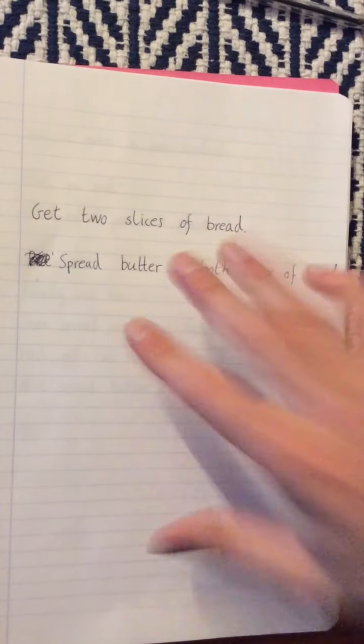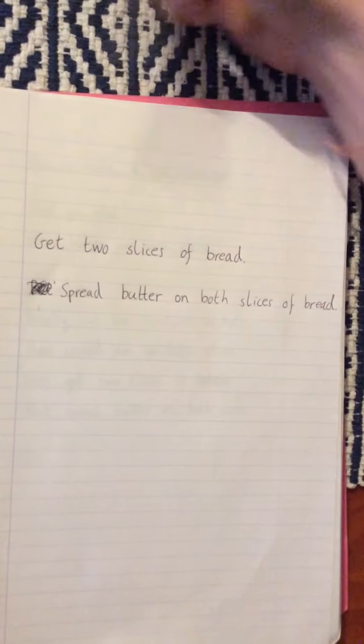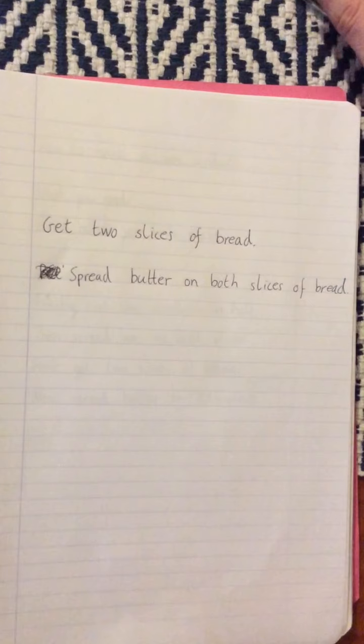Right. So this isn't very clear. The first thing you need to tell the reader is, well, what are you doing? Well, we are doing instructions on how to make a jam sandwich. So I realized that one wasn't very good. So I had another go.